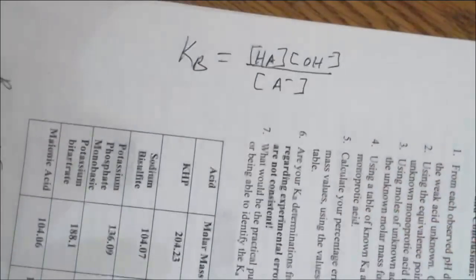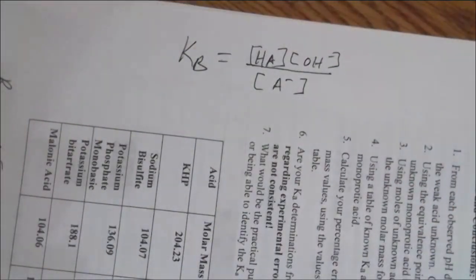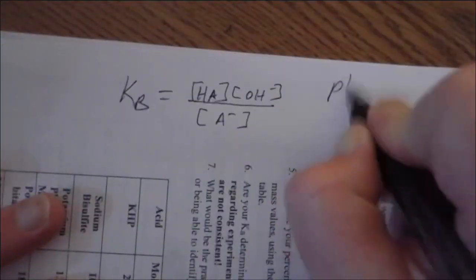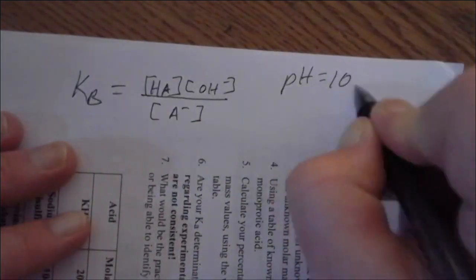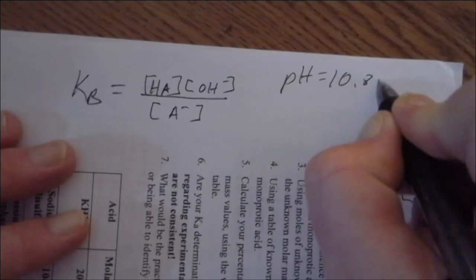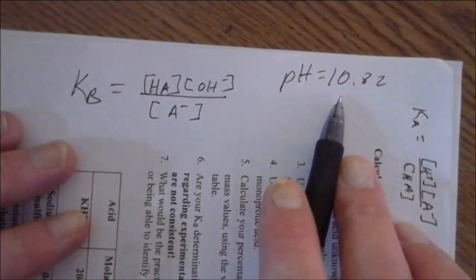We would just backwards figure out what the pH is, take the antilog of the negative of that, or we could take 14 minus it. Can you look on your graph? pH at equivalence point. 0.82. Is that right, Matthew? So that's the pH.